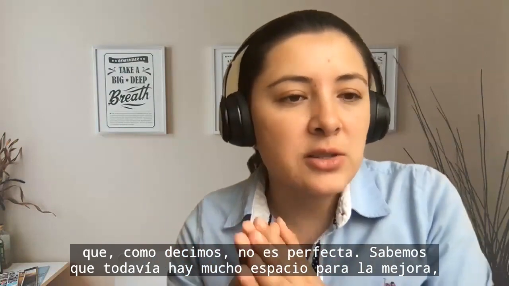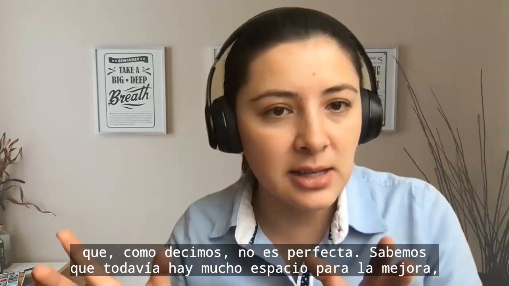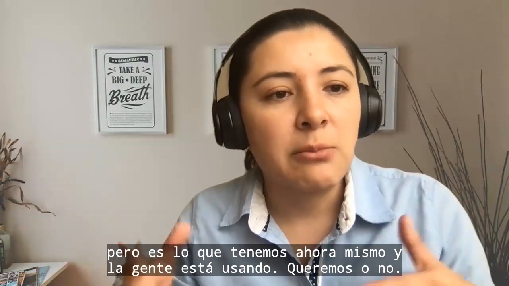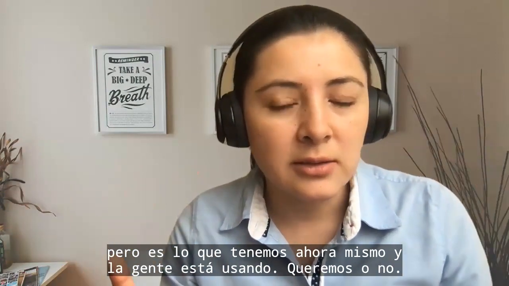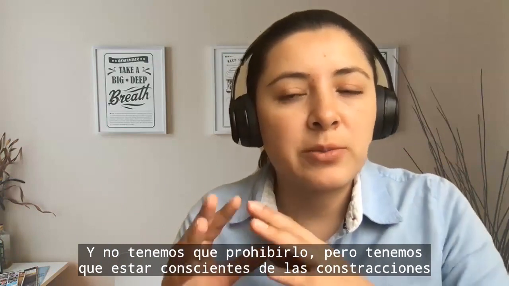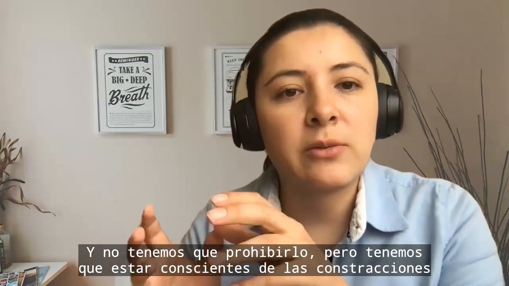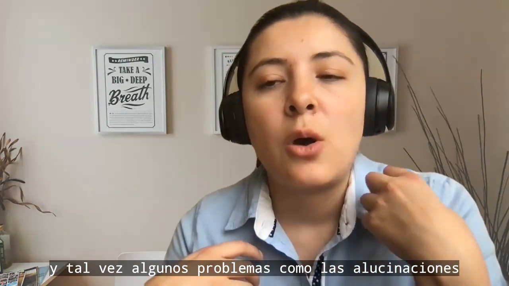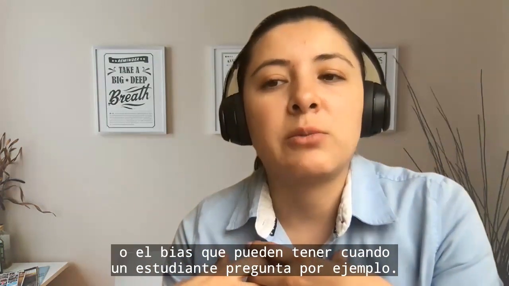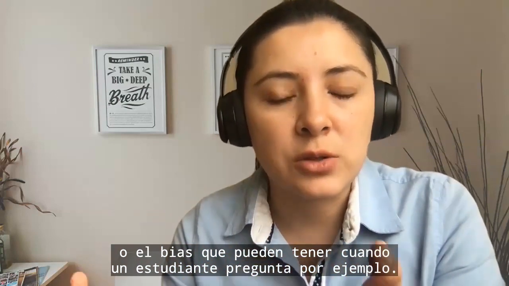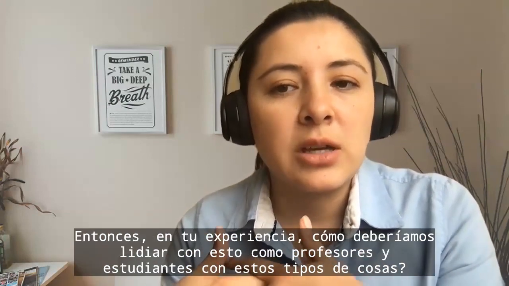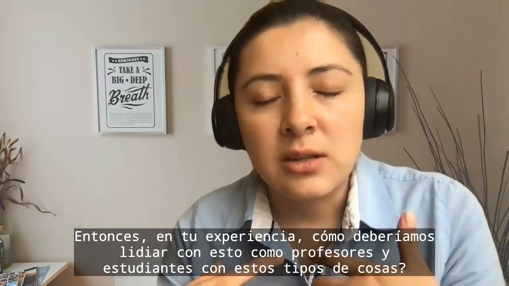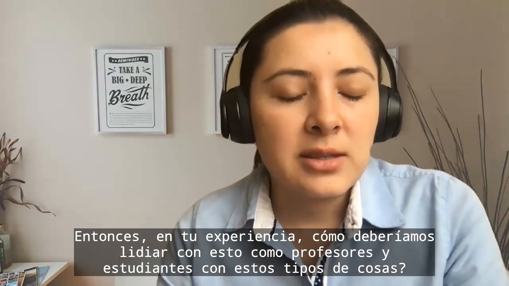Which is, as we say, not perfect. We know there's still a lot of space for improvement, but it's what we have right now, right? And people are using it, whether we want it or not. We don't have to prohibit it, but we have to be aware of the constraints and perhaps some issues like hallucinations or the bias that this can have when a student asks a question, for instance. So in your experience, how should we deal with this as teachers and as tutors?